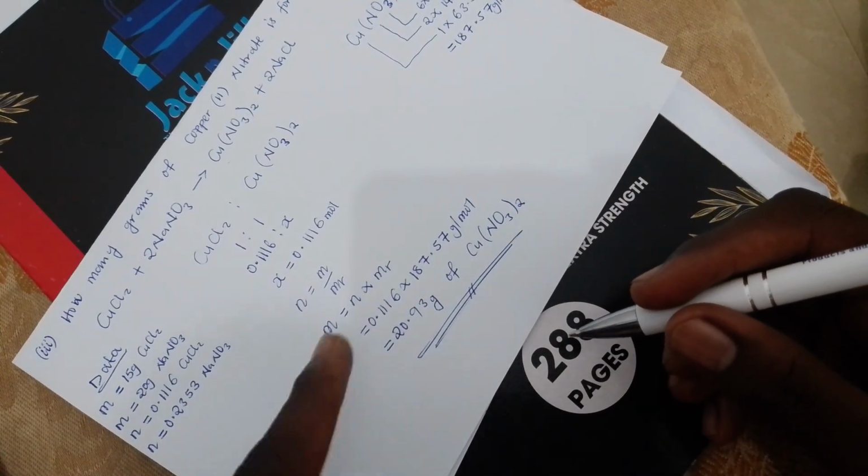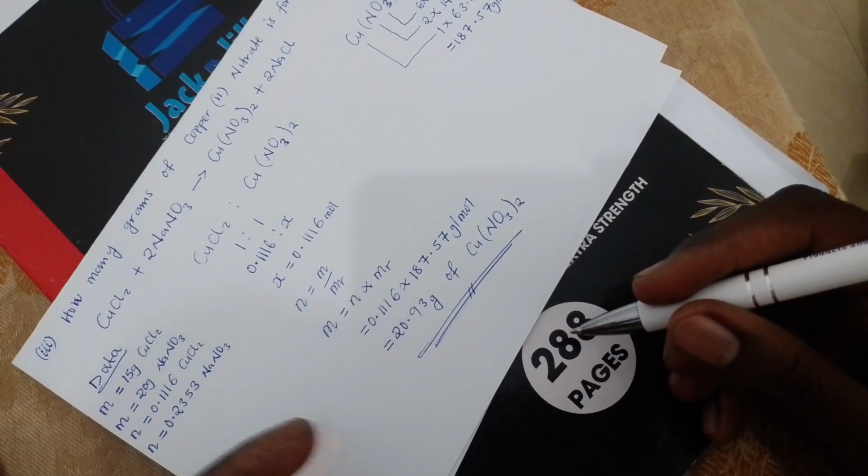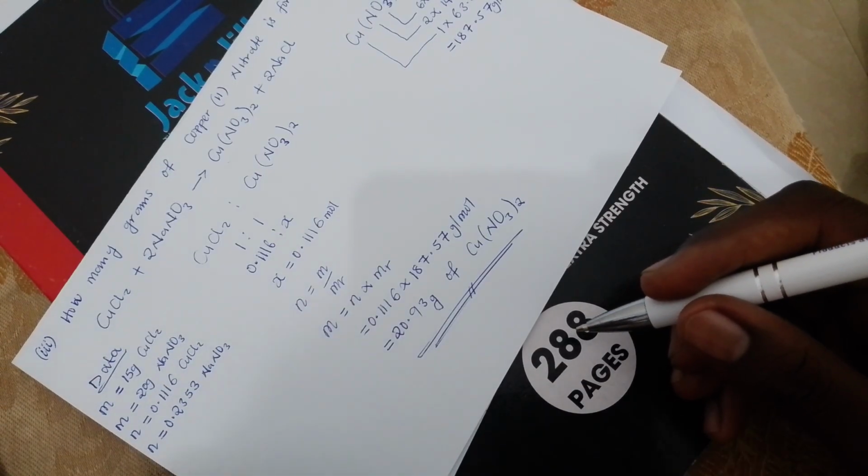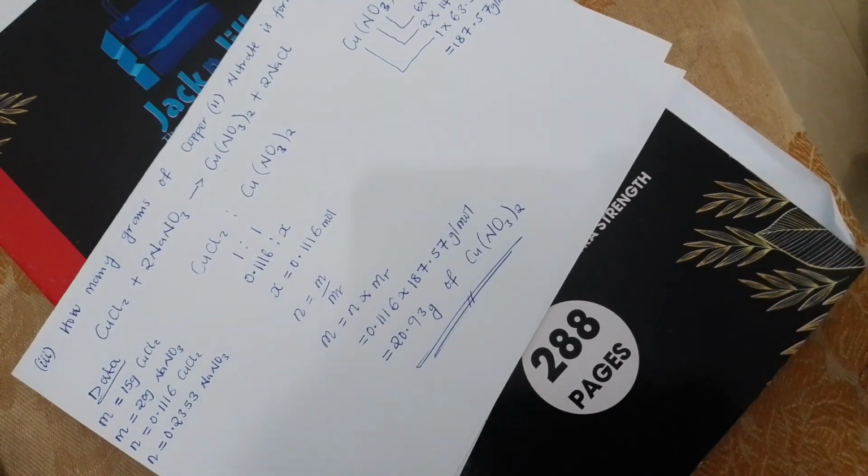So these are the number of grams for what? Copper 2 nitrate, which was formed. Yeah, this is how you answer it.